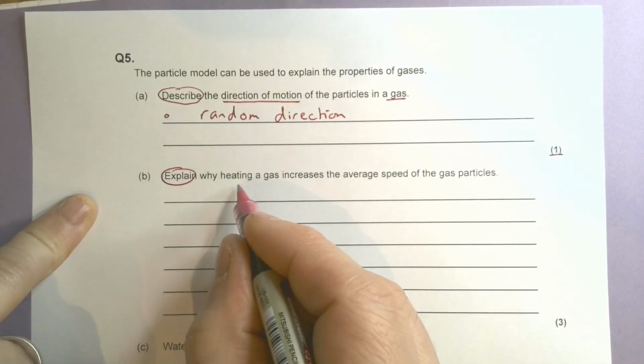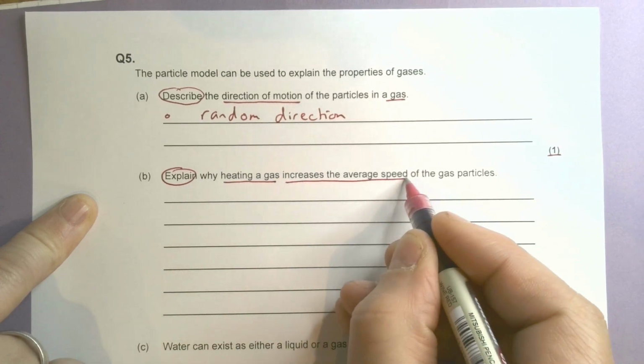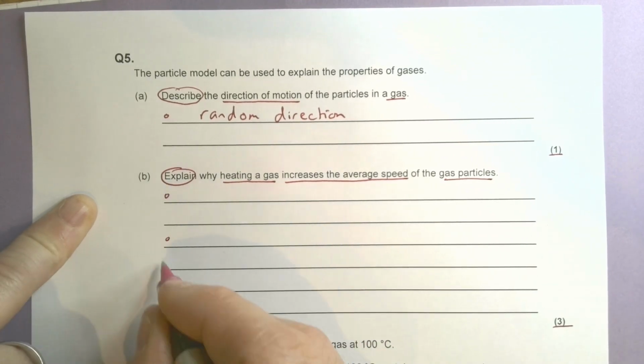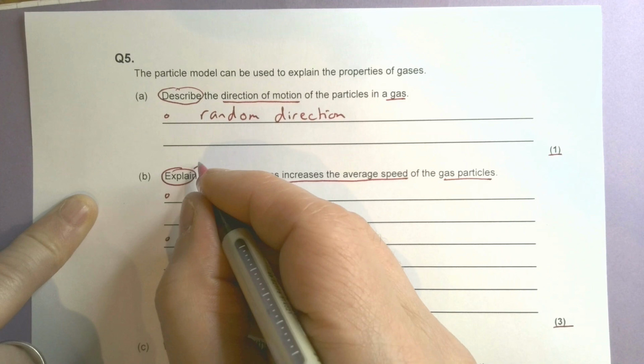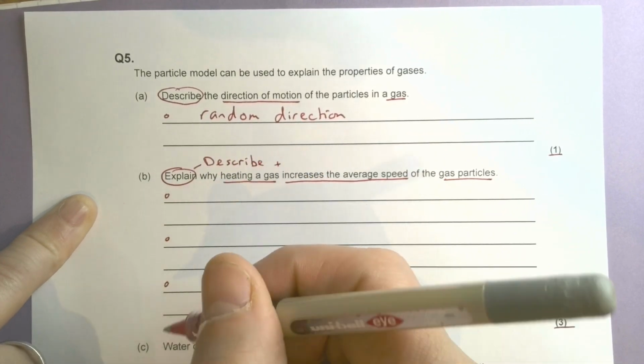Explain why heating a gas increases the average speed of the gas particles. 3 marks. 1, 2, 3. So remember, explain is a describe plus, so what happens.